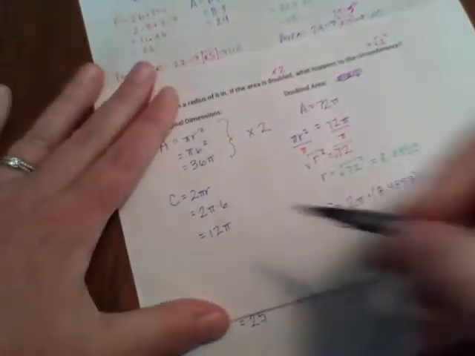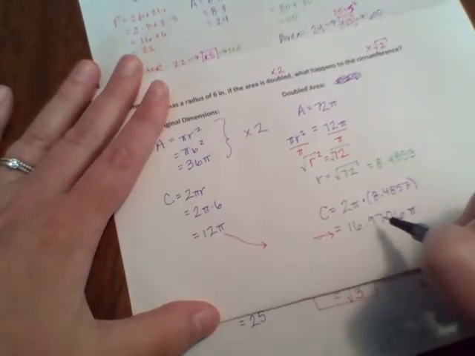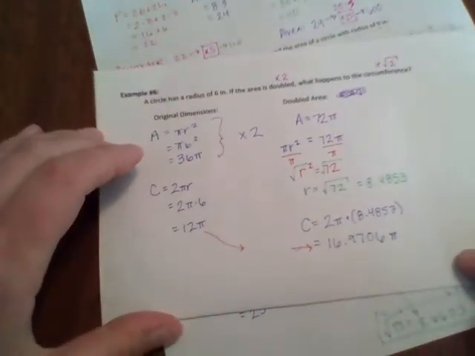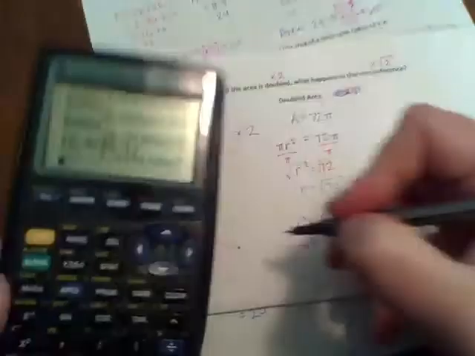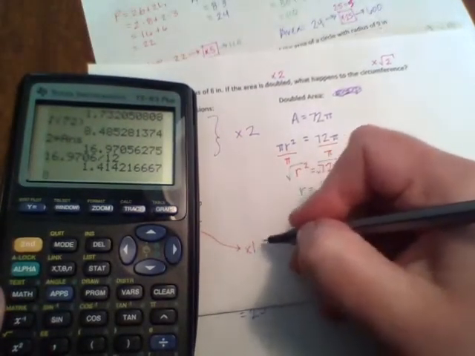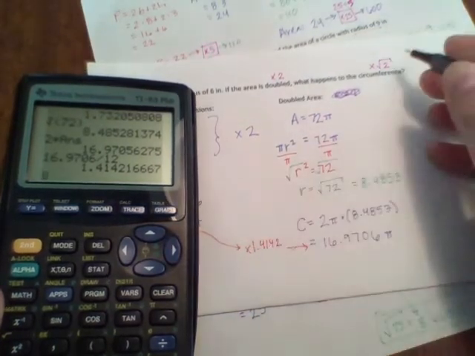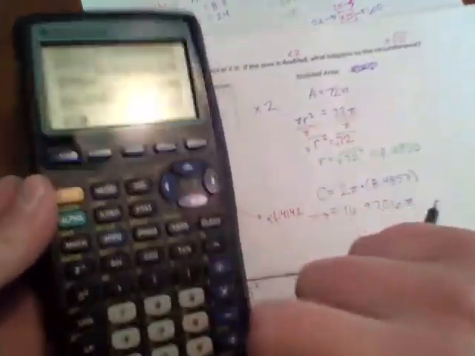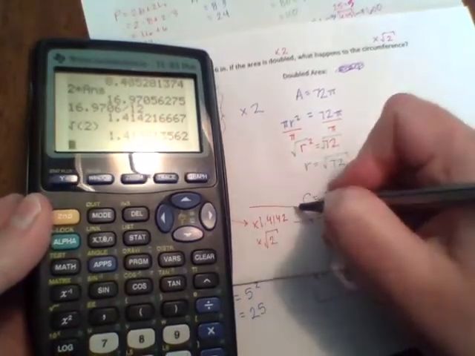And so now we're trying to find out, how do you get from 12 pi to 16.9706 pi? So 16.9706 divided by 12 has you multiplying by 1.4142. But of course that is equal to the square root of 2. So we're technically multiplying by the square root of 2.